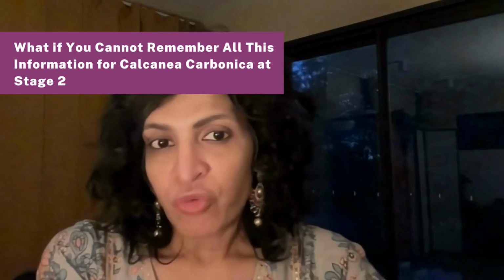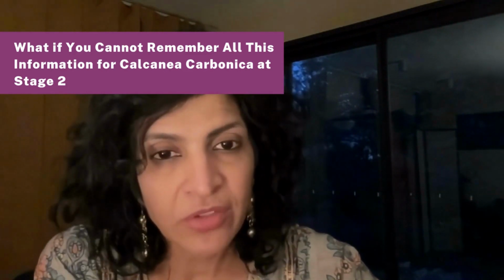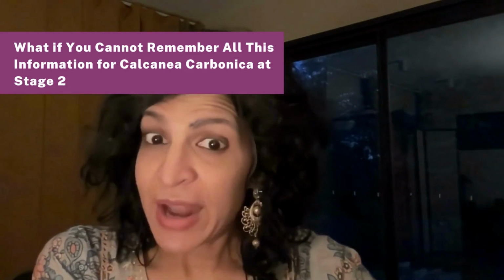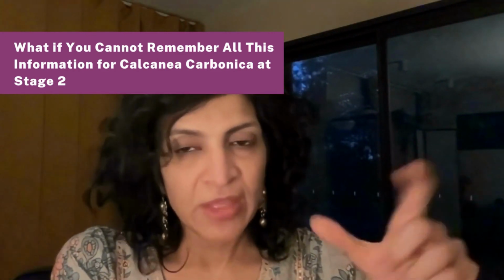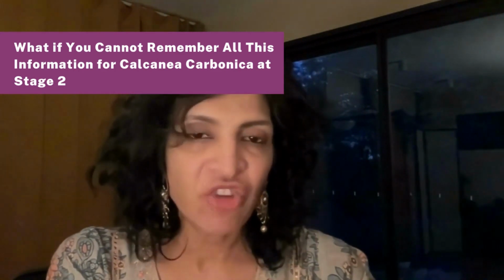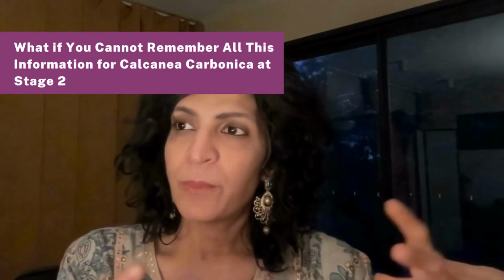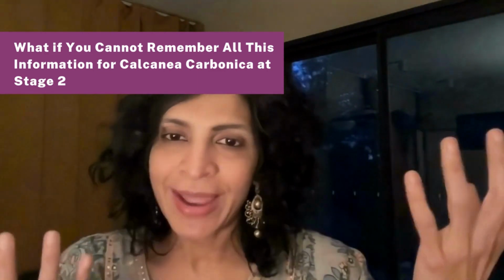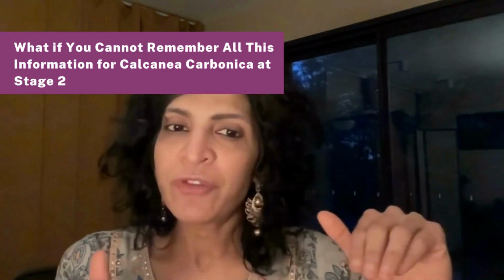The fourth thing I want to really tell you about stage 2 is that if you cannot remember all these, and you don't have to remember all these, how you can use that clinically is quite important. What happens at stage 2 is if you have a patient, you get some stage 2 information and you have some local concomitants, but you cannot remember a remedy that comes up for you, you don't have to worry.